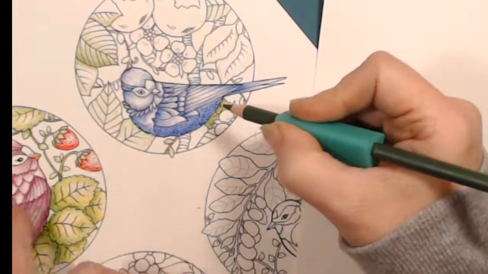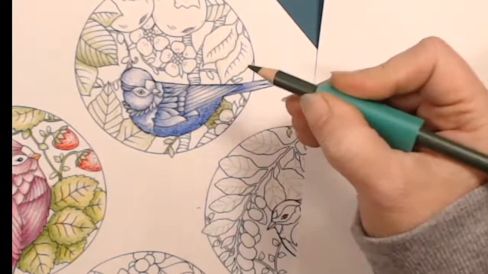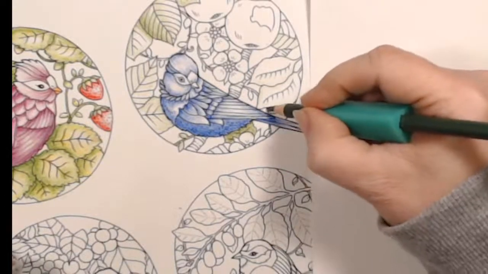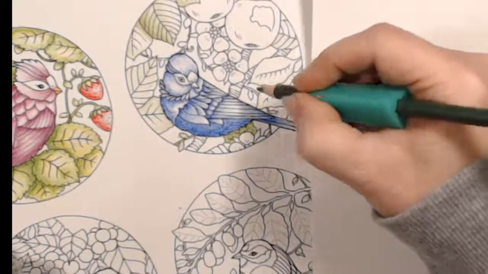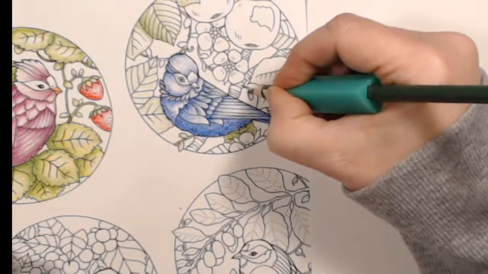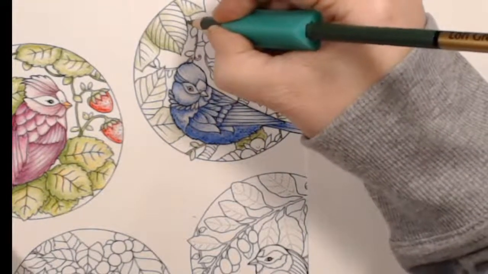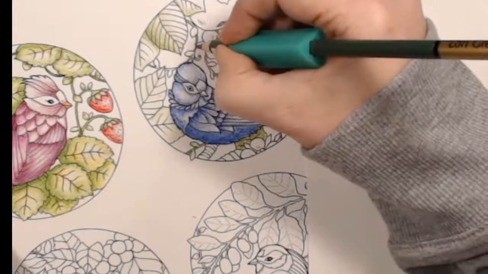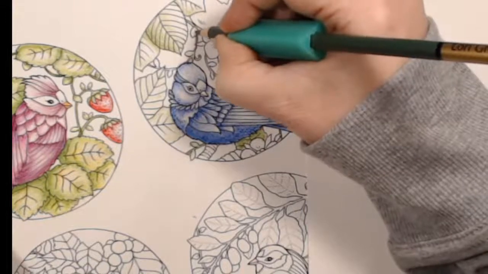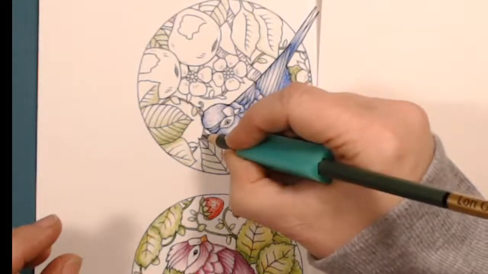I left this one without something on it, but I very well could put something there. Maybe a little blue. Or I could do a little bit of metallic watercolor.